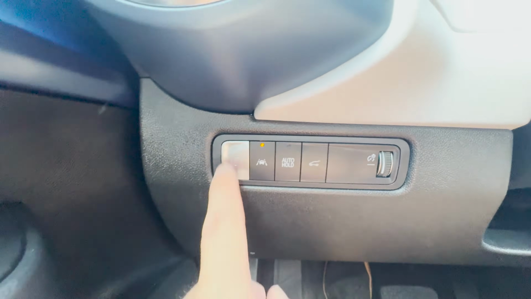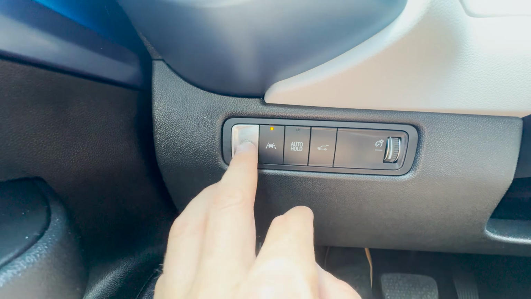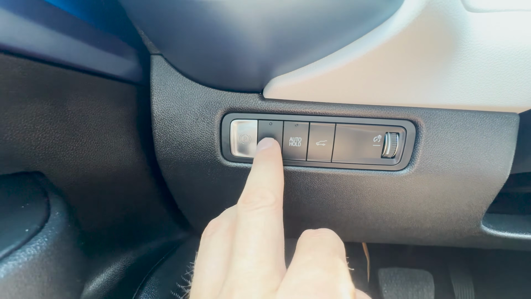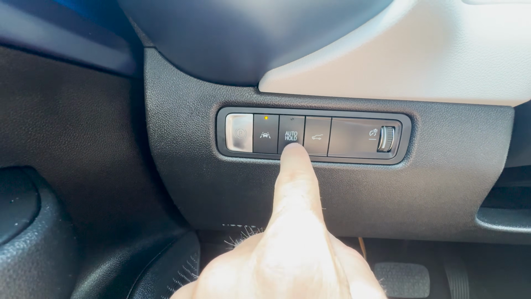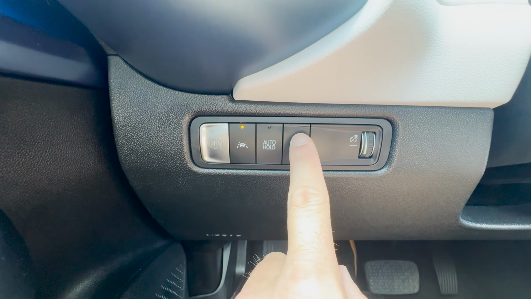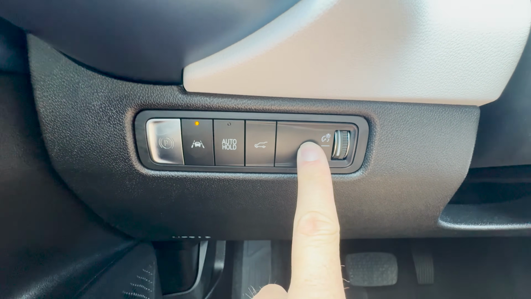Down here, we just have the automatic park brake, or park brake, I guess if you push it's not automatic. Lane keep assist to turn on and off. Auto hold. I will say I've pushed this button, the light doesn't come on, but auto hold always comes on, so I'm not sure what's up with that. And then this is to open the rear tailgate, and then this is to adjust the brightness of the display.